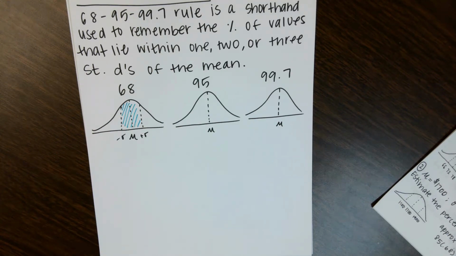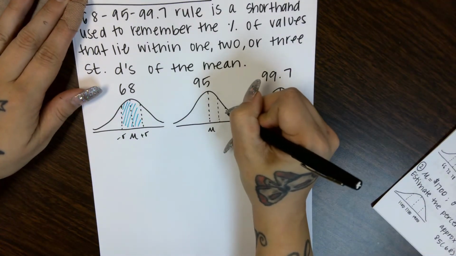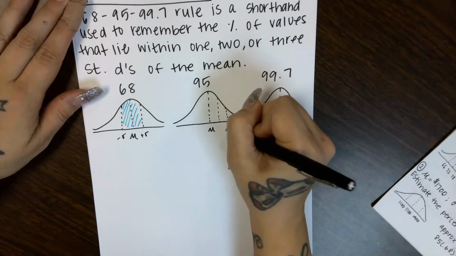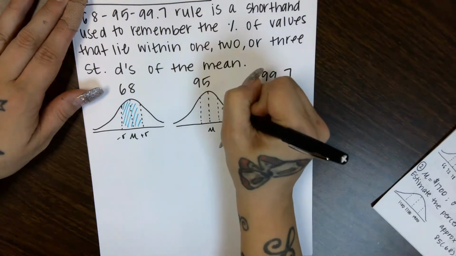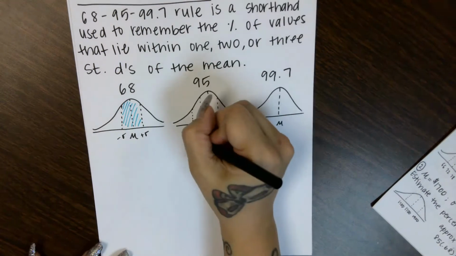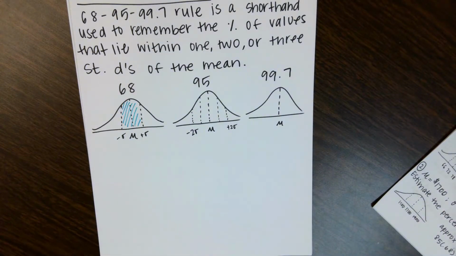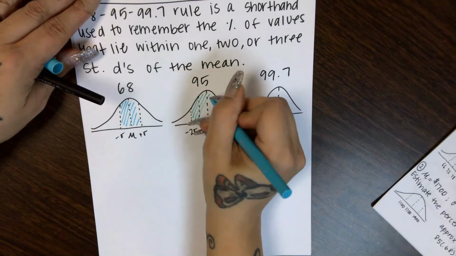95% of our data lies within 2 standard deviations of our curve. So here's 1 standard deviation, here's 2. And you've got to do that on both sides, y'all. You can't just do it on one side. 98% of all of our data lies within 2 standard deviations.